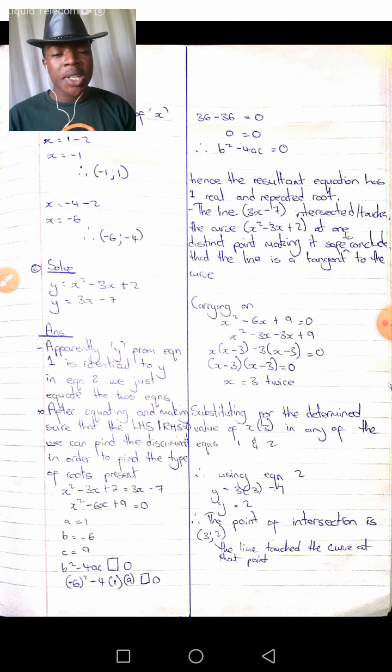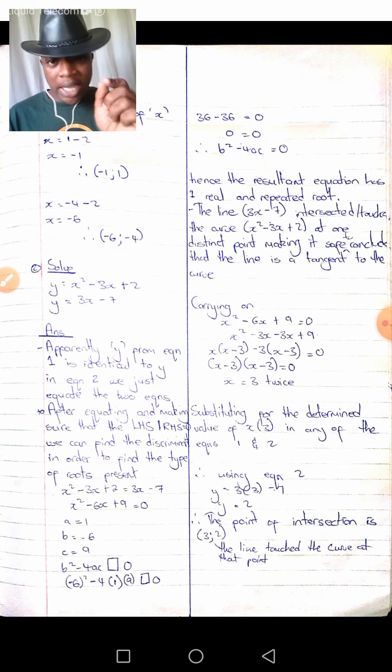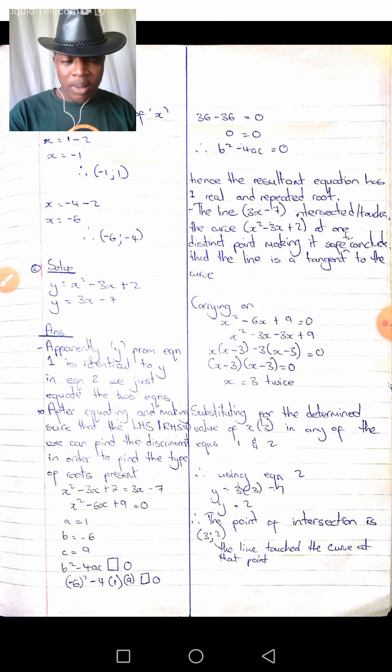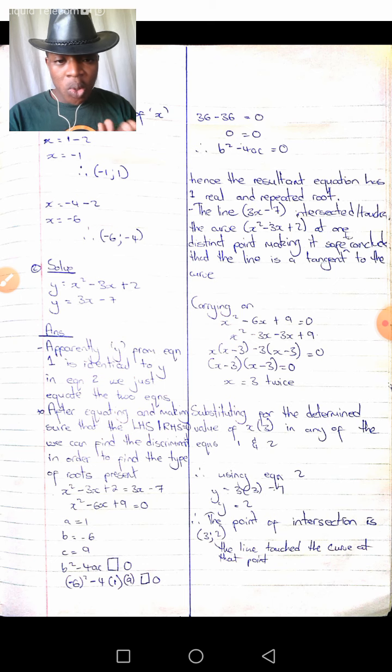So it has got one real and repeated root, right? It is neither below nor above the x-axis. It is just on the x-axis because it has got a real and a repeated root. Hence, the resulting equation has one real and repeated root. The line 3x minus 7 touches or intersects the curve x squared minus 3x plus 2 at one distinct point, making it safe to conclude that the line is a tangent to the curve.